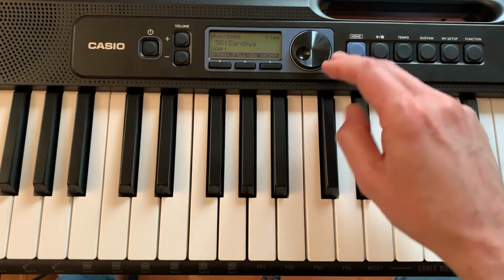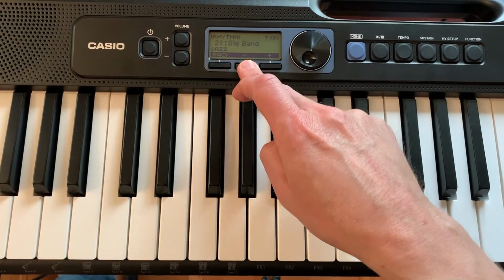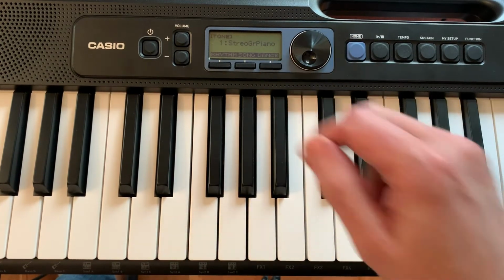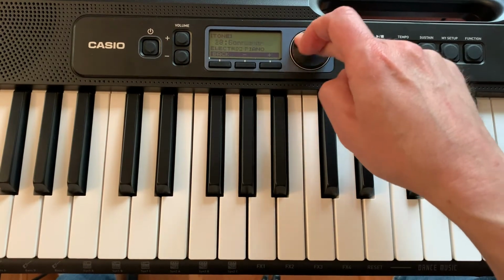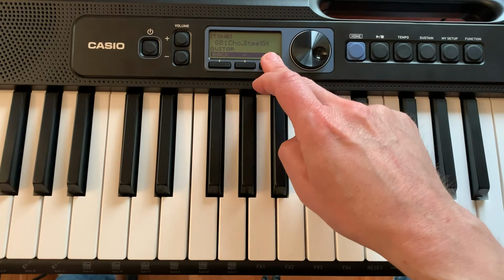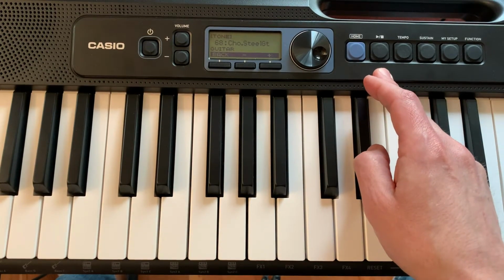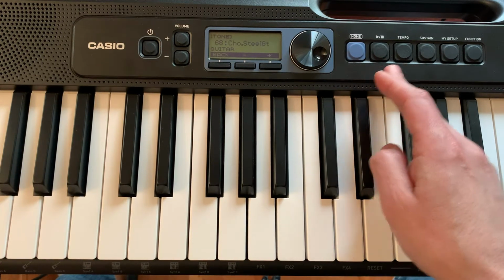If I go into rhythm, then I can use either the dial or the plus and minus keys to choose whatever rhythm I want. Once I'm done with all my settings in here, I can hit home, go back to the main menu. Now on the main menu, that's where I can choose my voices. Once again, I can use the dial or I can use the plus or minus buttons there. Now the start-stop button, that's to start and stop either the metronome or the current rhythm that you have selected, if you've selected a rhythm.